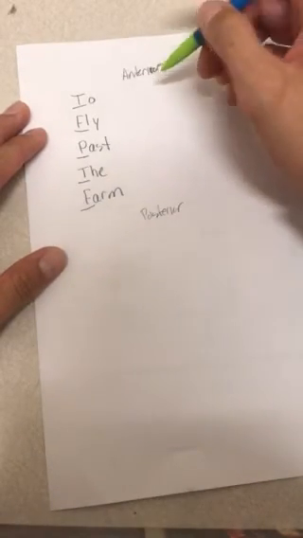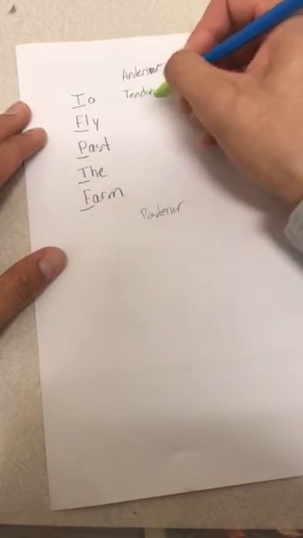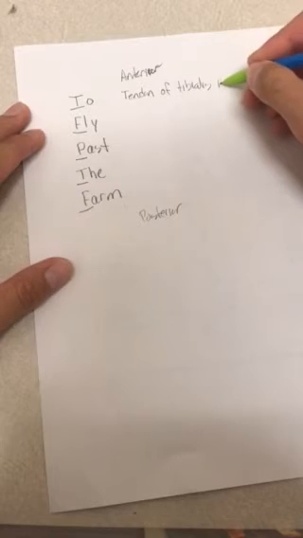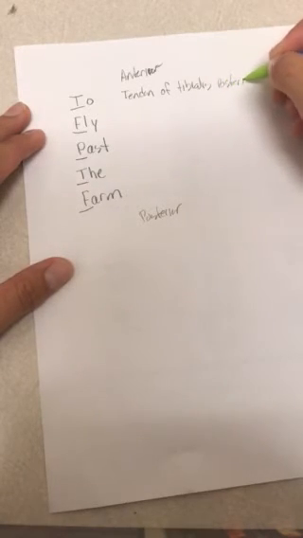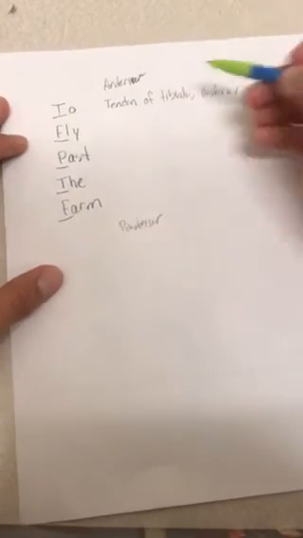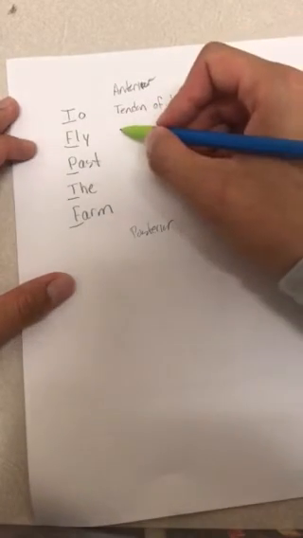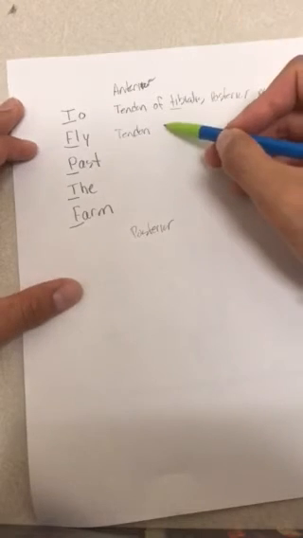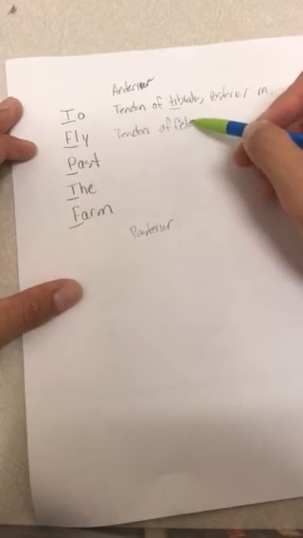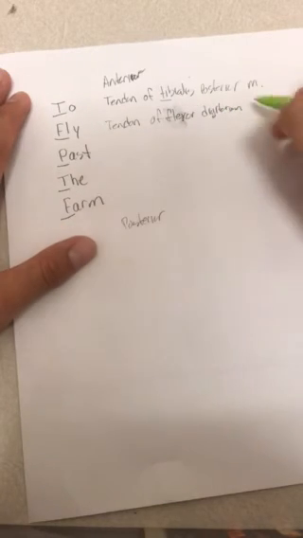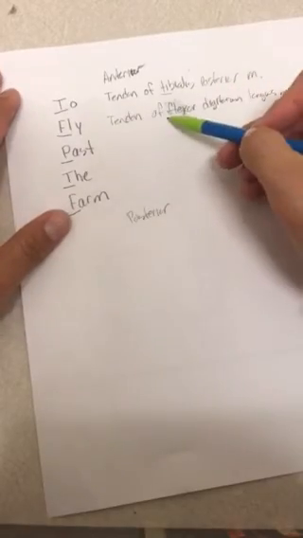So the most anterior is your tendon of tibialis posterior muscle. And the T for this represents tibialis. Next in the line of anterior to posterior is your tendon of flexor digitorum longus muscle. And the F obviously stands for flexor.